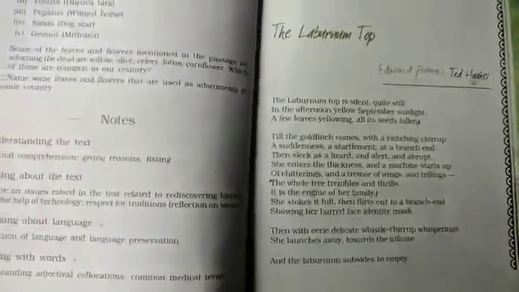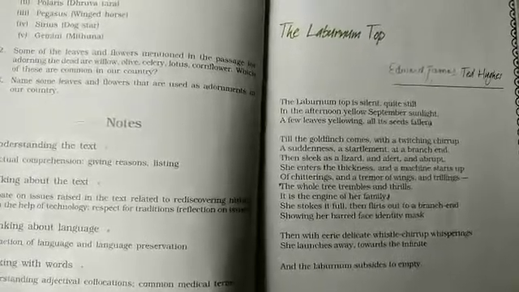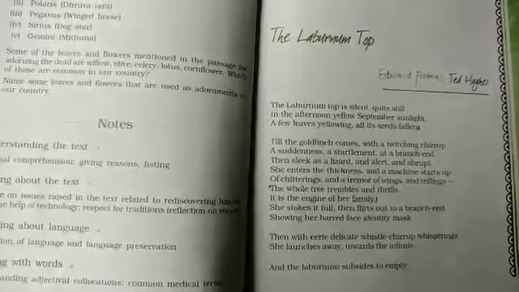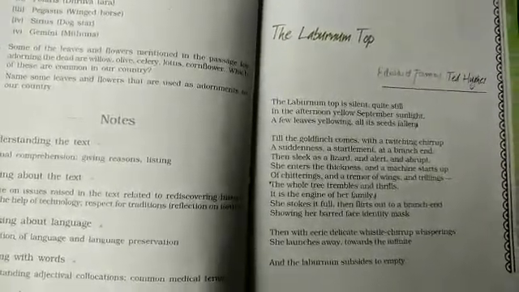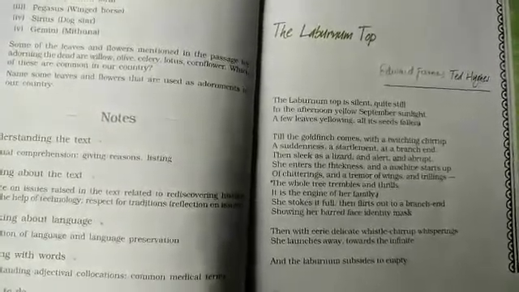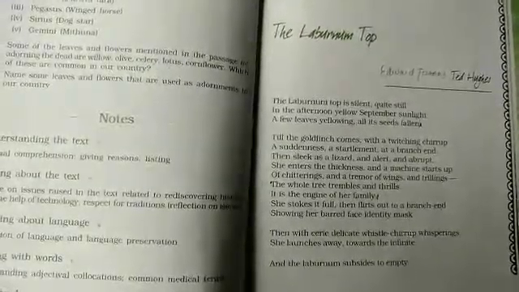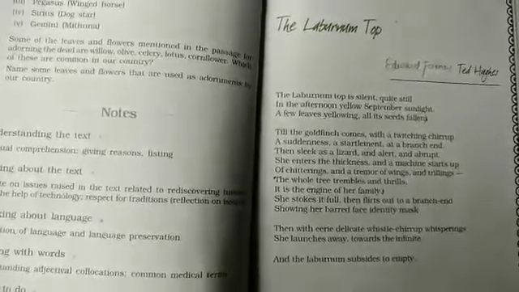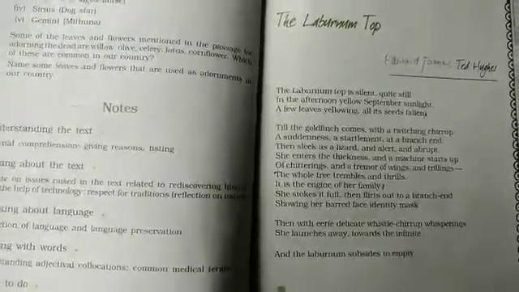So before proceeding to the poem, let's take a brief introduction about the poem, The Laburnum Top. The Laburnum Top is all about the tree of the name laburnum and how the goldfinch comes to it and settles in it. It comes to life with its chattering and subsides to emptiness when it flies away. So now let's begin the poem, The Laburnum Top.